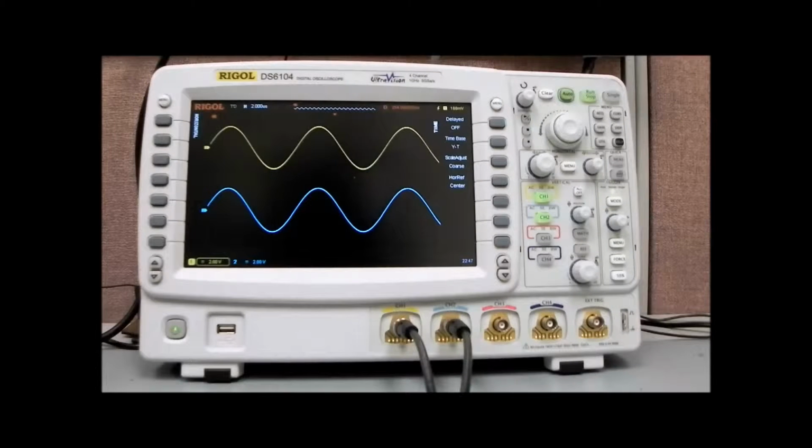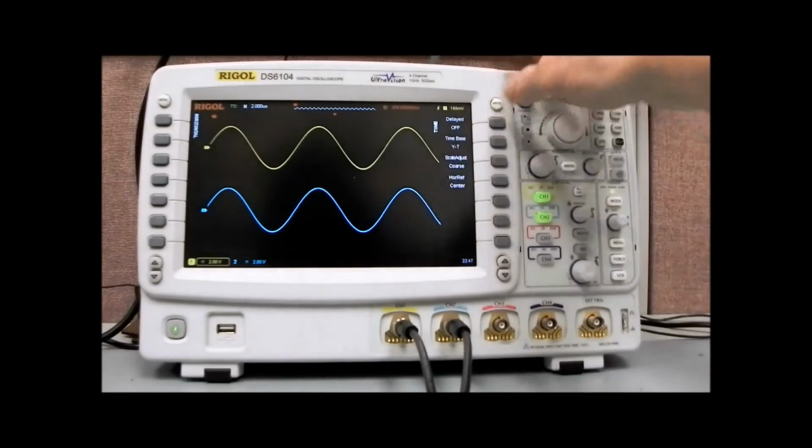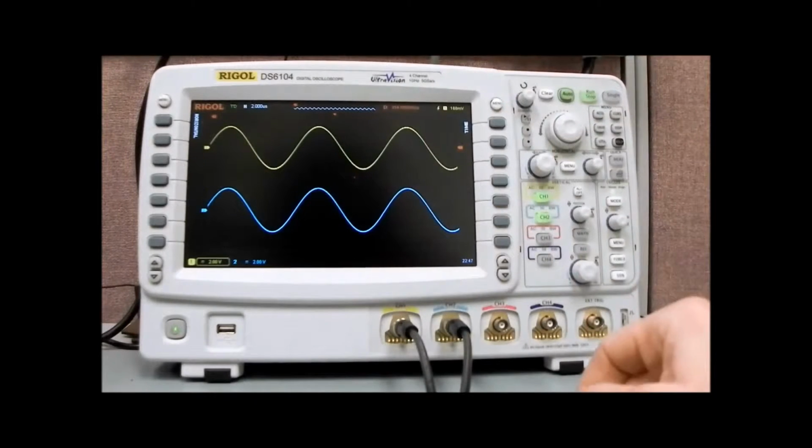And now I'd like to show a little bit more about the display options that we have in the horizontal menu. Remember, we just finished off with the roll mode, and now I'd like to show the X versus Y mode. In order to do that, what I have is a function generator. I have two signals coming in. These are 100 kilohertz sine waves, and I have them in phase, as you can see.